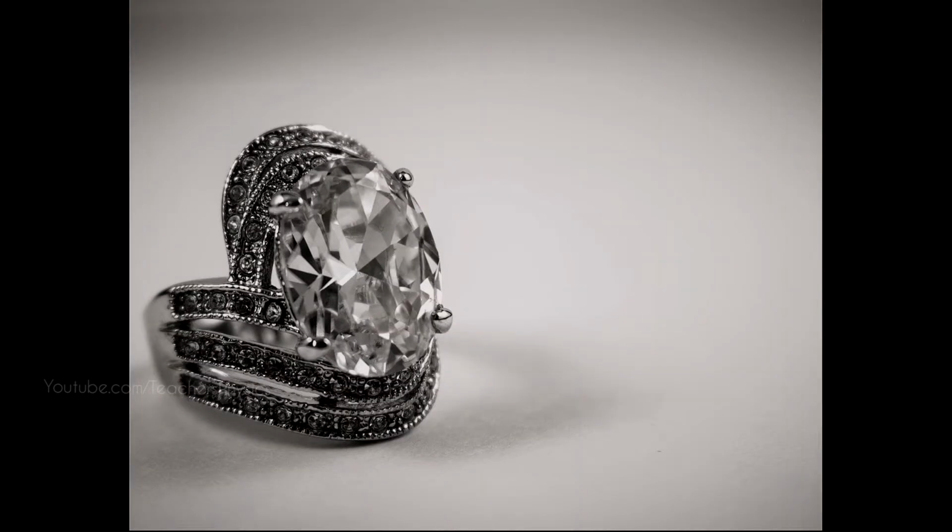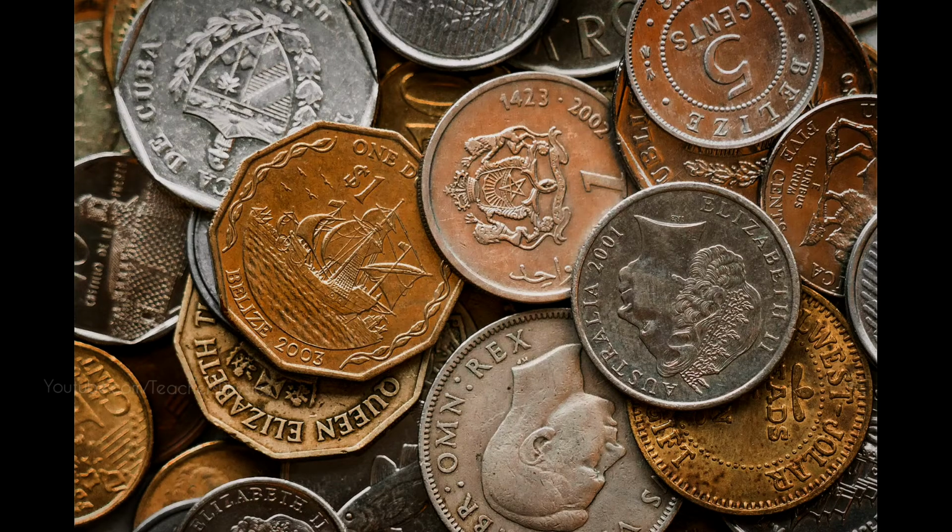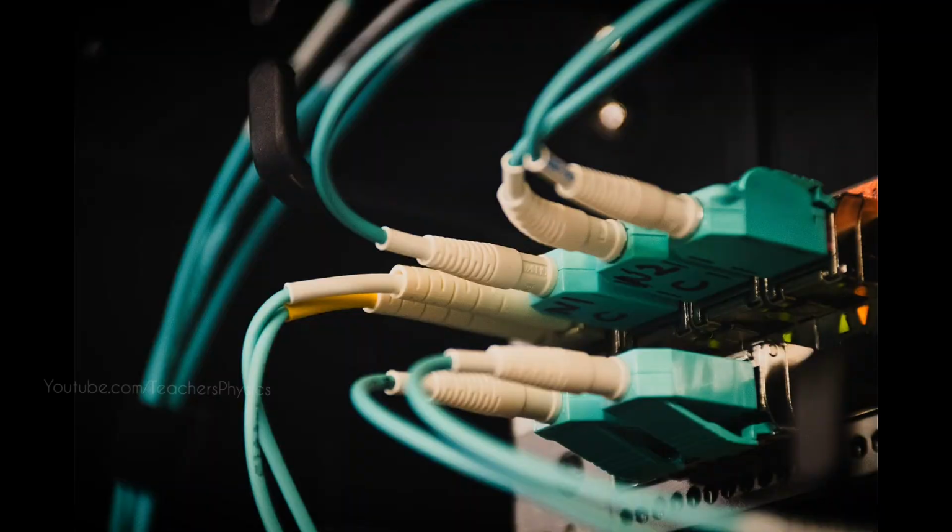It is obvious that we should make electrical wires of silver material, but silver is very costly. We use copper and aluminum wires for the transmission of electricity because copper and aluminum have very low resistivities, due to which they are very good conductors of electricity.